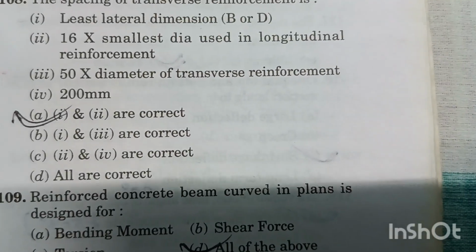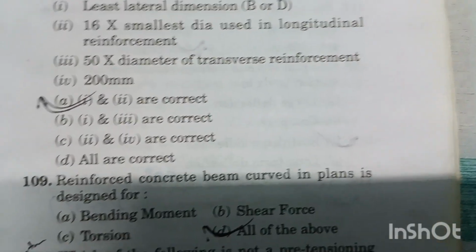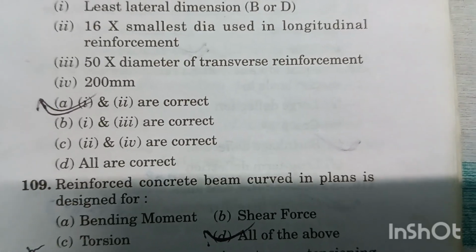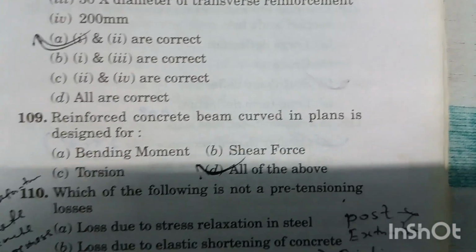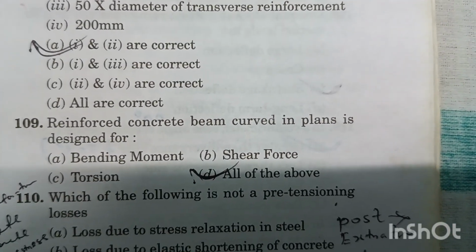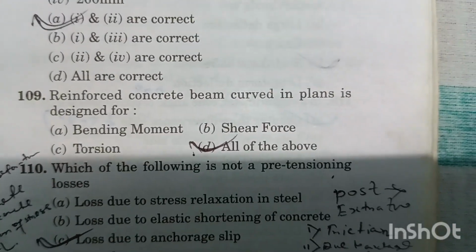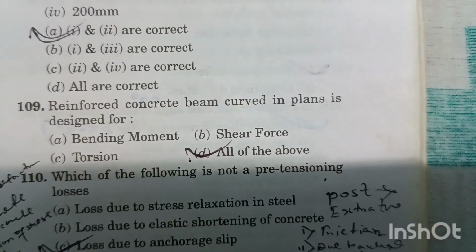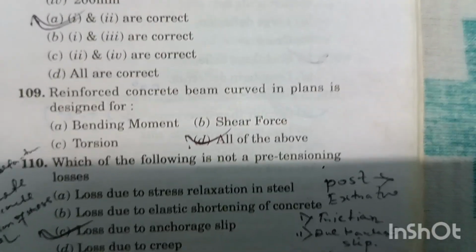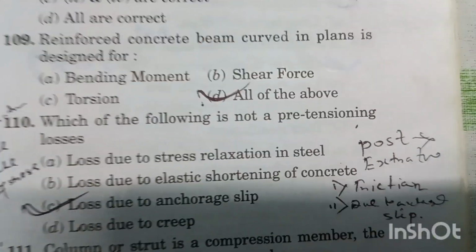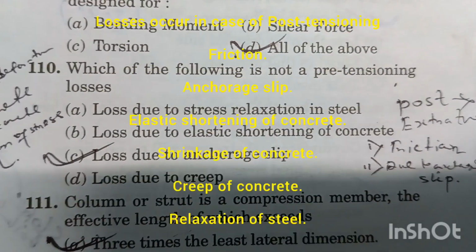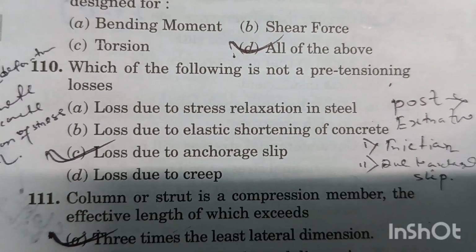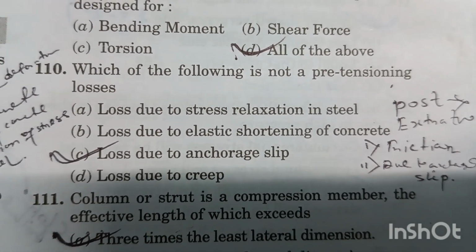Question number 109. The reinforced concrete beam curved in plan is designed for bending moment, shear force, torsion. All of the above. Option D is the right answer. Question number 110. Which of the following is not a pre-tensioning loss? In pre-tensioning, steel wires are tensioned before concrete is placed and hardened, whereas in post-tensioning, steel wires are stretched once the concrete is settled and hardened. The loss due to anchorage slip is not a loss in pre-tensioning.